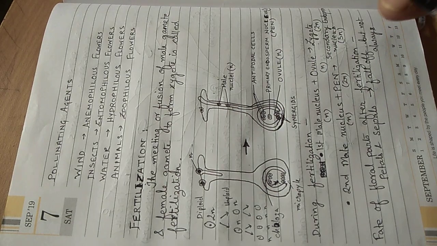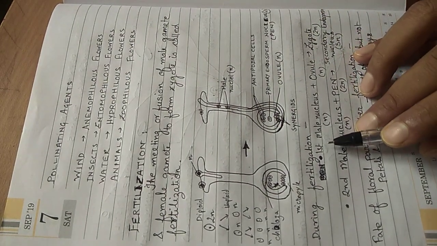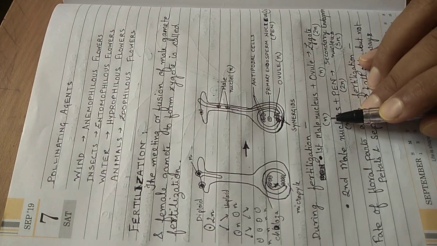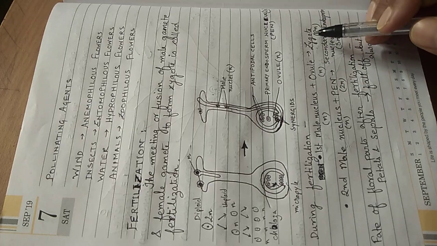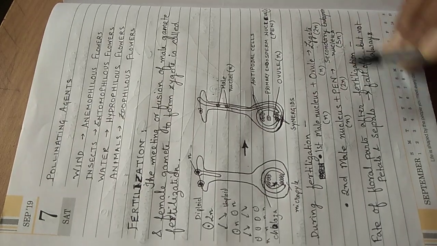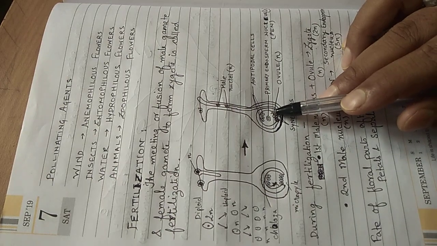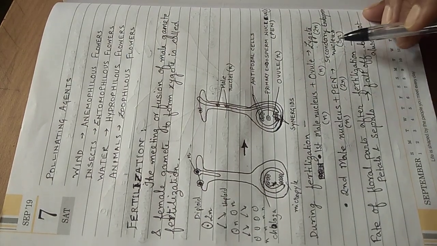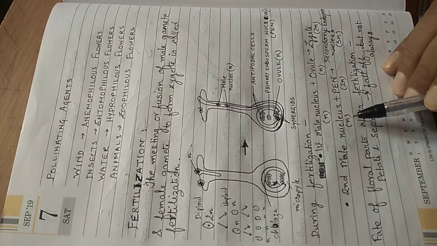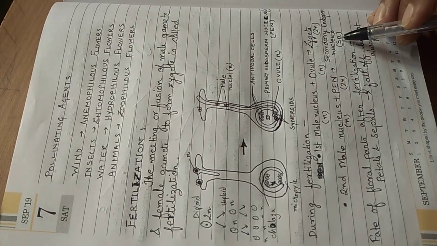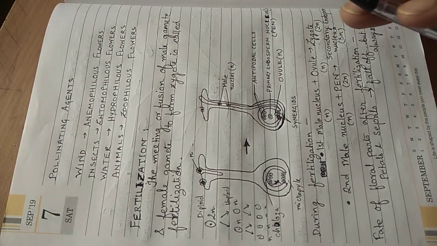Fertilization, as I told you, is the meeting of the male and the female gamete. The first male nucleus, which is haploid, will fuse with the ovule, which is the female gamete, and it will end up forming a diploid zygote. Whereas the second male nucleus will fuse with the primary endosperm nucleus, and it will form a triploid secondary endosperm nucleus. Diploid plus haploid, it will form a triploid secondary endosperm nucleus. So that is the fertilization phase.